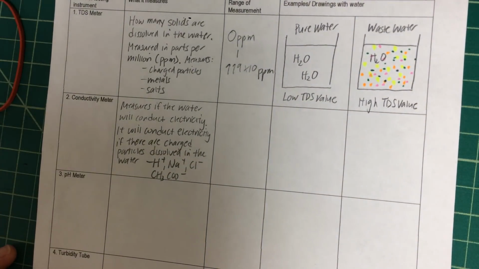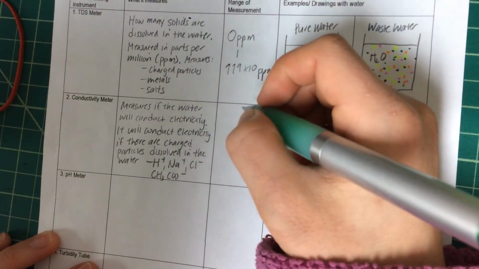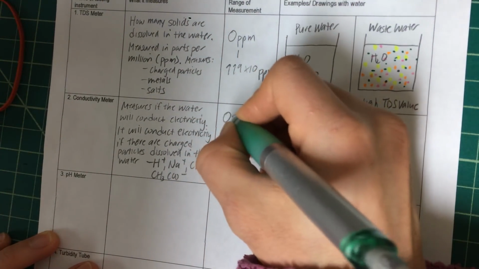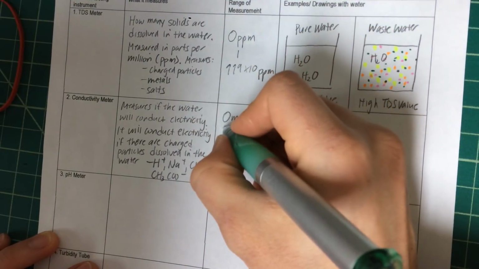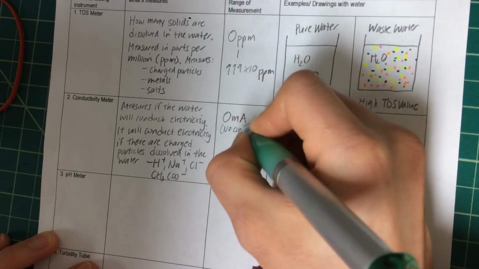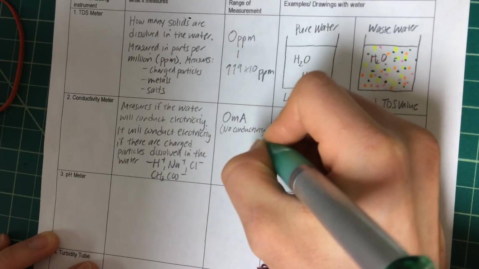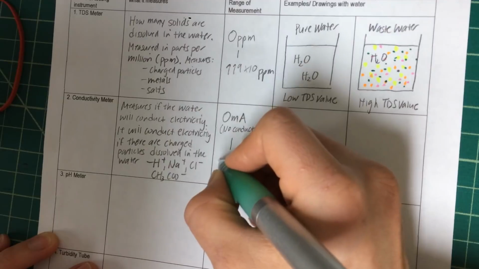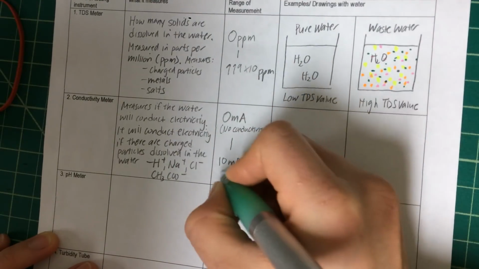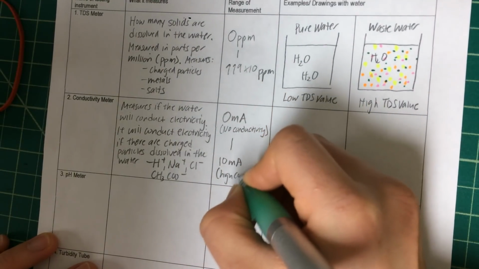So the range of measurement for conductivity, 0 mA means that there's no conductivity. And it could go all the way up to 10 milliamps, which is very high conductivity.